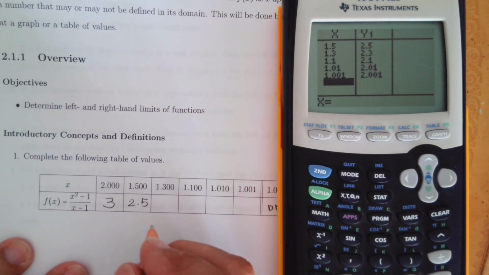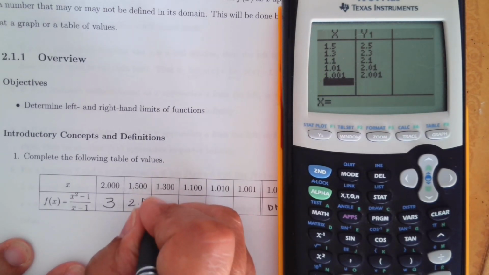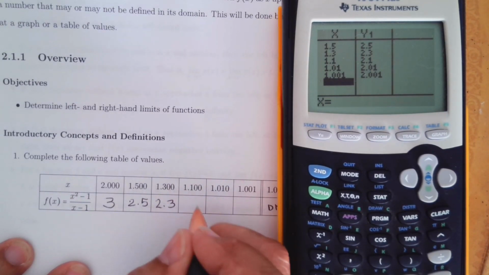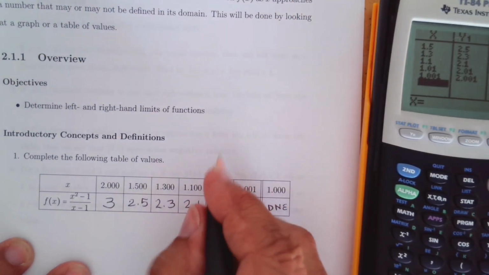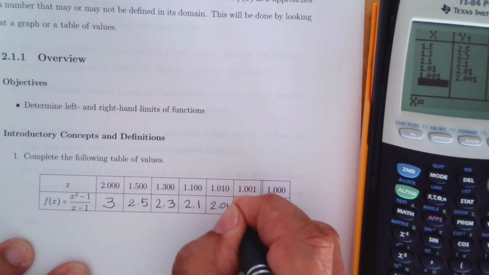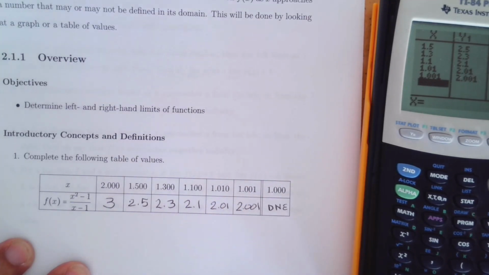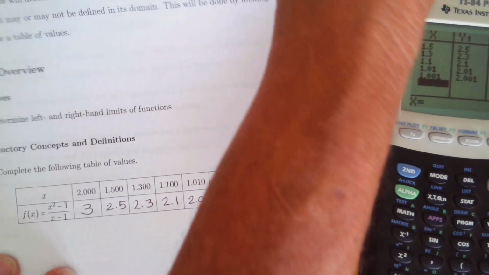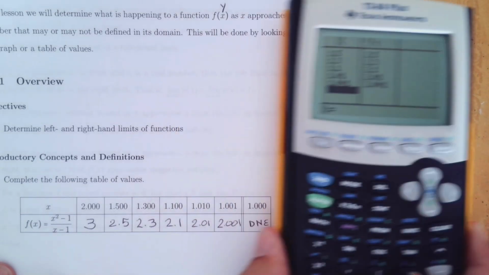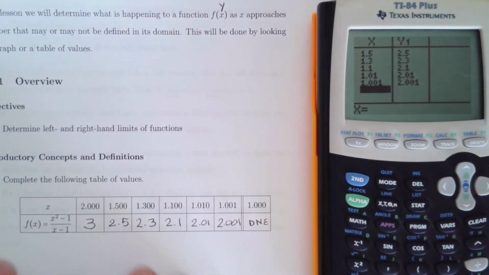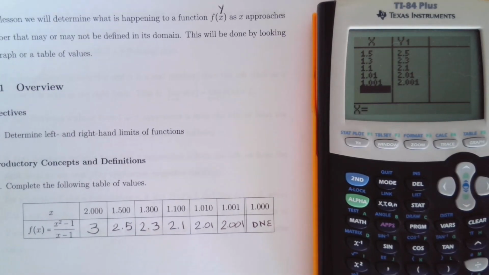So I'm going to jot those down on the table. So 1.3, I got 2.3. 1.1, I got 2.1. Then I got 2.01, and then 2.001. All right, so those are my values that I got on the calculator. All right, so that's all it asks us to do is complete the table.